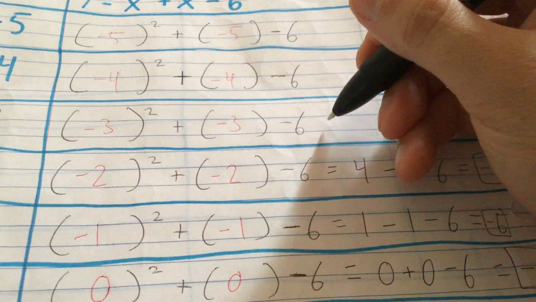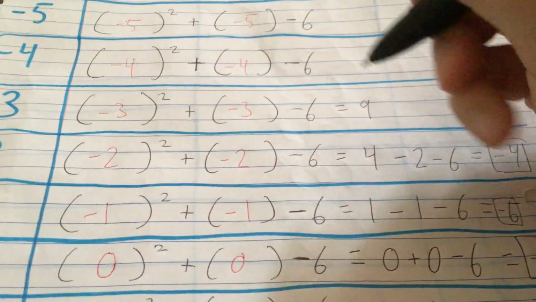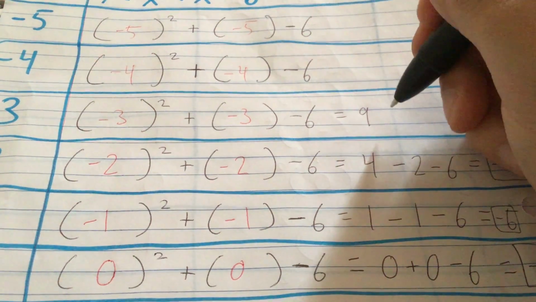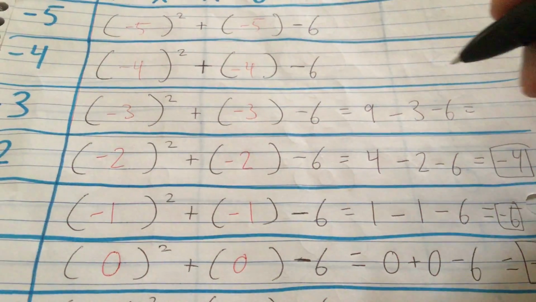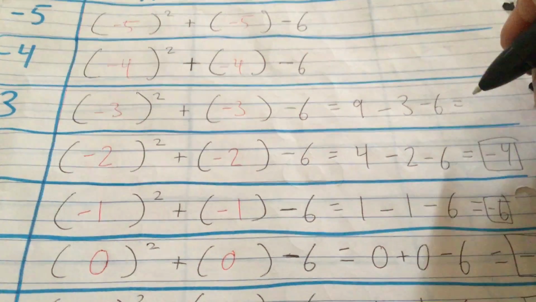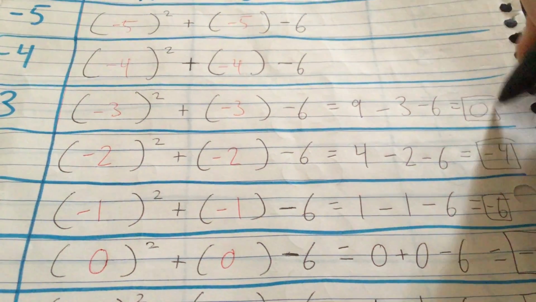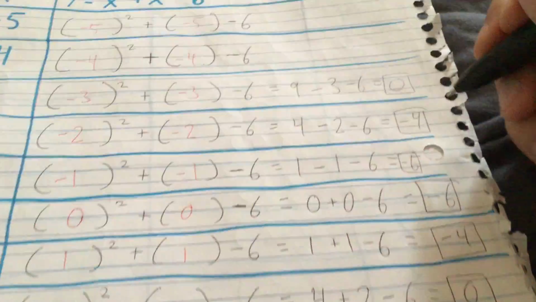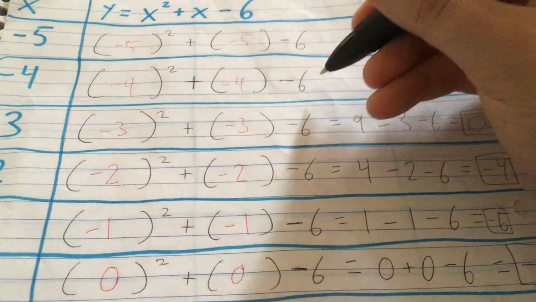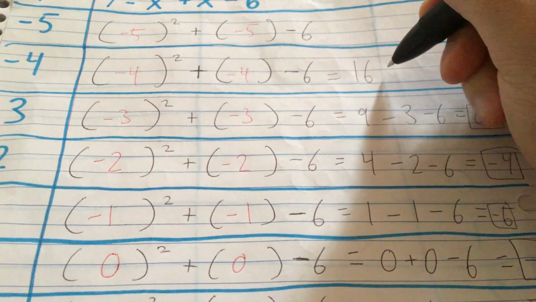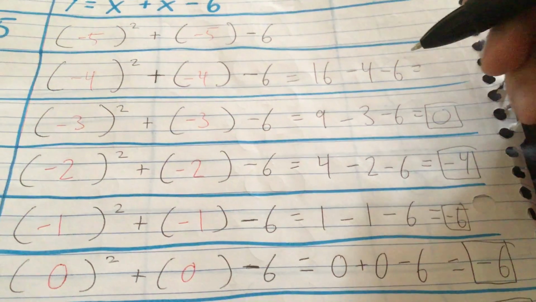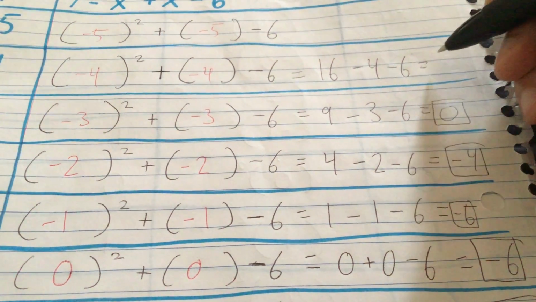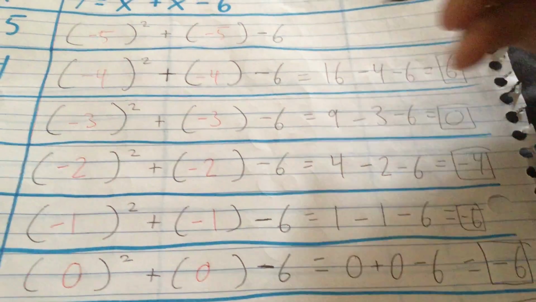-3 quantity squared is 9. 9 plus -3, that's -3 minus 6. 9 minus 3 is 6. 6 minus 6 is 0. That's going to be important as well. And -4 quantity squared, I'm just going to do this really quick. 16 minus 4 is 12. 12 minus 6 is also 6.